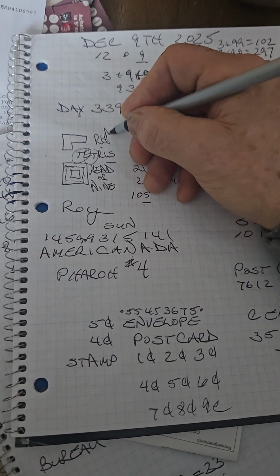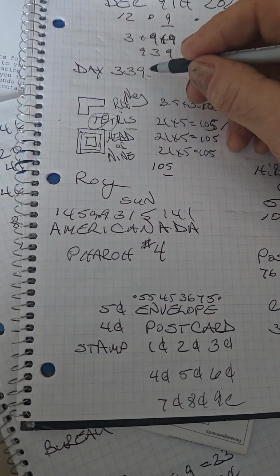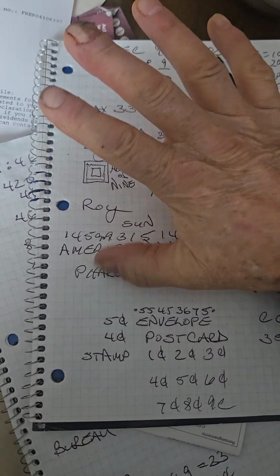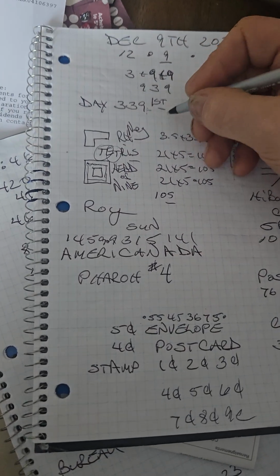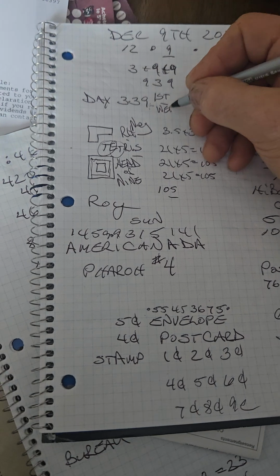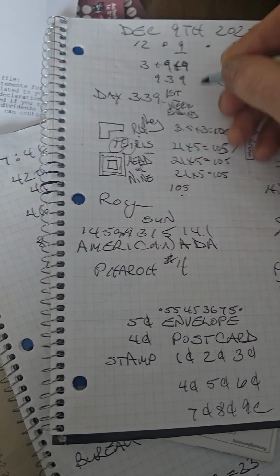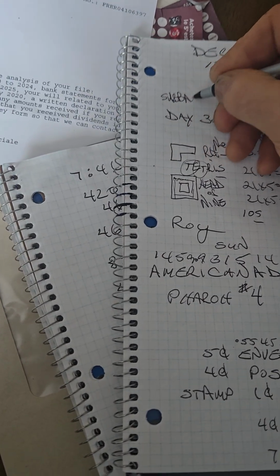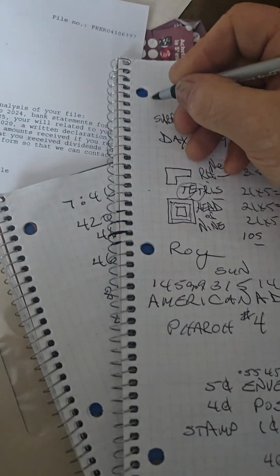RH negative. 339th day today. You know what that means? 3, 4, 5, 6, 7, 8, 9. It is the first week ending. Today is Sabbath. Let me explain. It's the first Sabbath today. This is what happened.